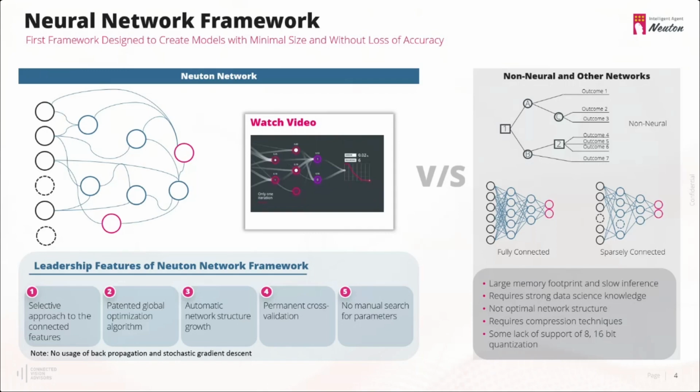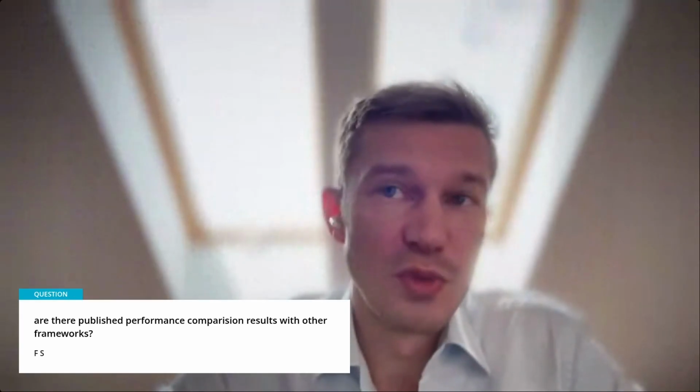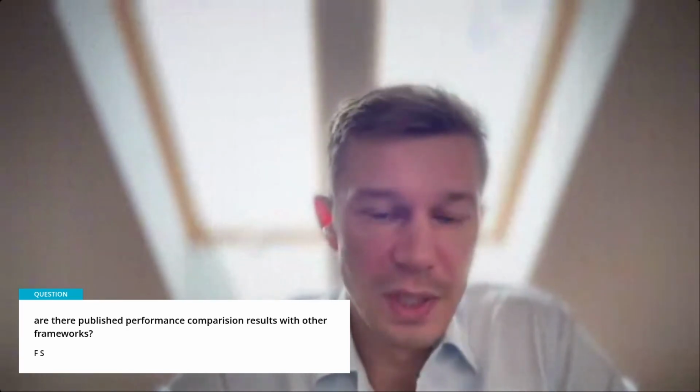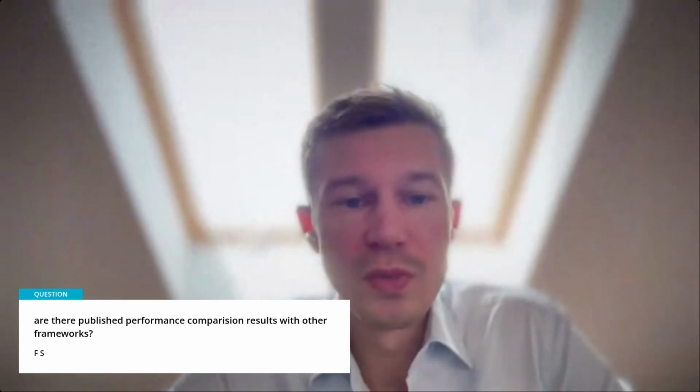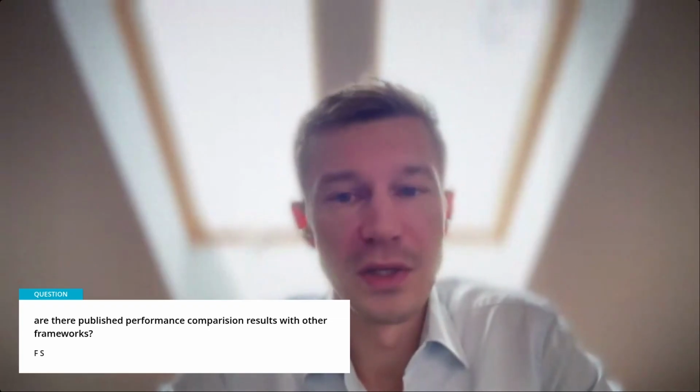All right. Other published performance comparison results with other frameworks. There are a few on the website. There are no white papers for that matter, but if any of you are interested, we can set up a separate meeting and show you all the benchmarks that we have. By the way, we've made those benchmarks transparent. It's not just a slide we're going to show you. We will give you a repository with all the data, with all the settings for all the platforms, with all the models we've downloaded there. And you are free to go and test it and make sure that the benchmarks that we're showing to you are accurate.